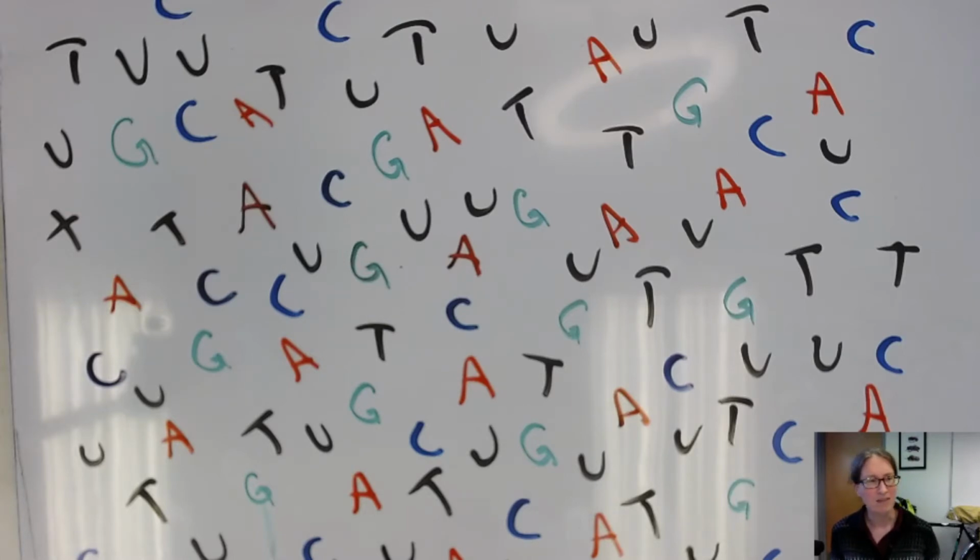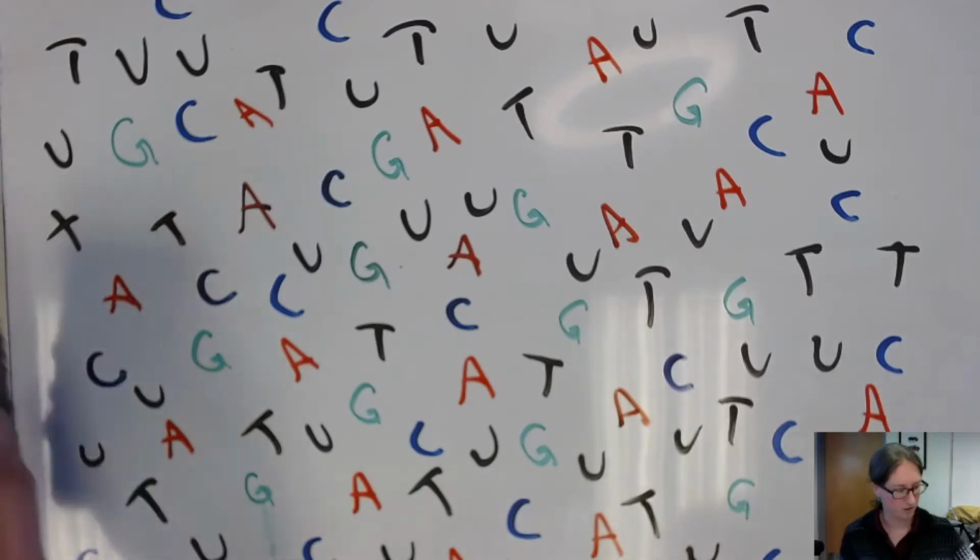So, what makes a nucleic acid a nucleic acid? These molecules have a couple of moving parts.